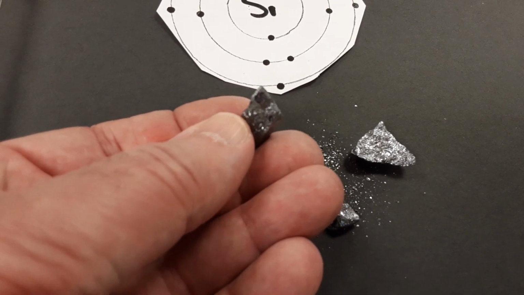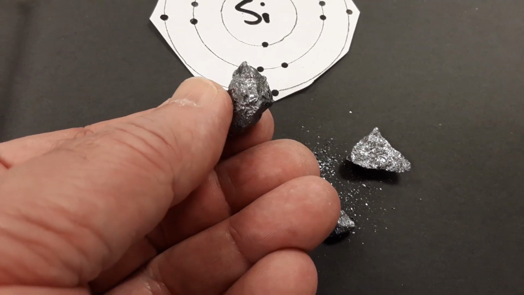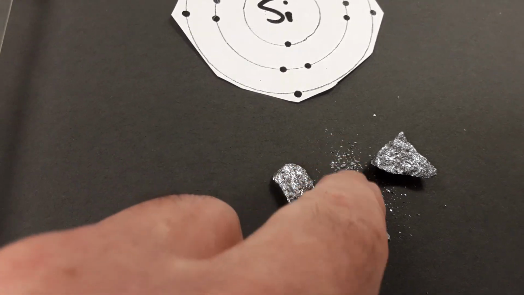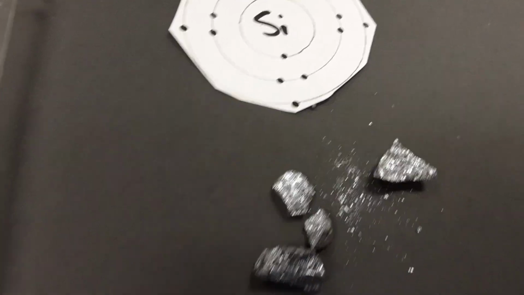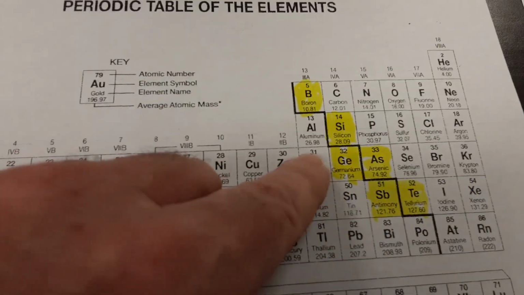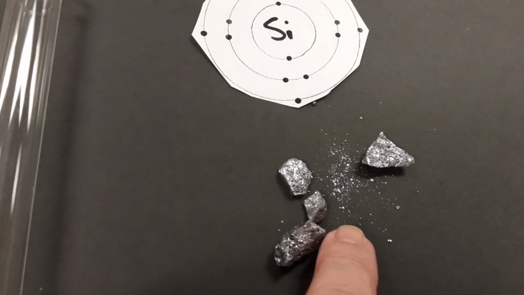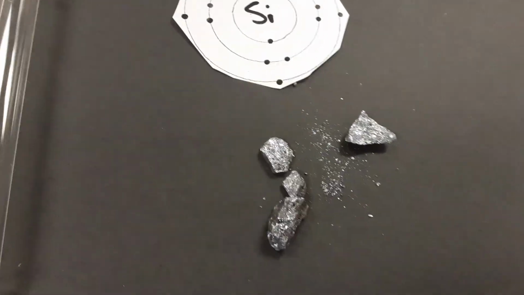It looks metallic. It's got some shiny bits to it. But on the other hand, it has a property of a nonmetal, and that is if we were to smack it, it pulverizes. It turns into a powder instead of being malleable like the metals. Like I said, if we pound it on the zinc, it would just flatten out. If we pound on the silicon, because it is a metalloid, it is going to be shiny like a metal, somewhat conductive, but it's going to powder because it's not malleable or ductile.